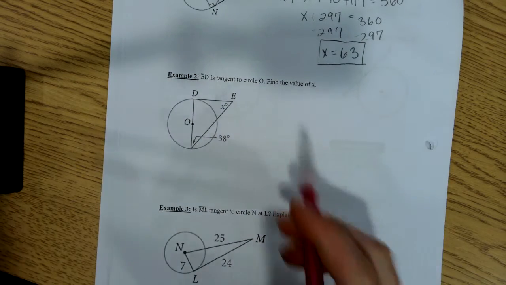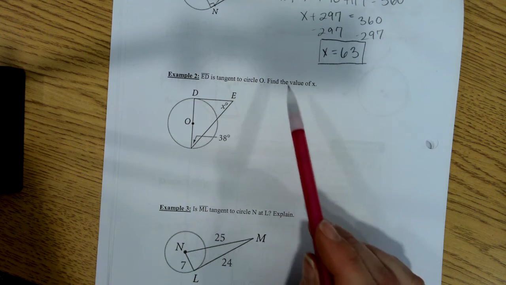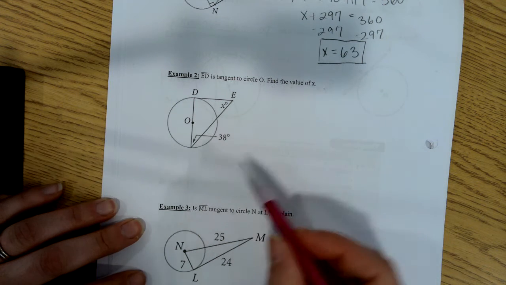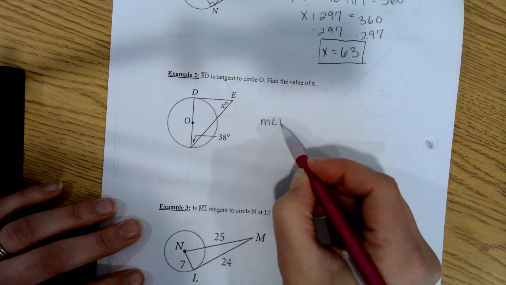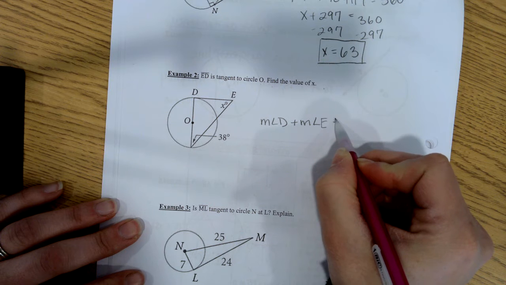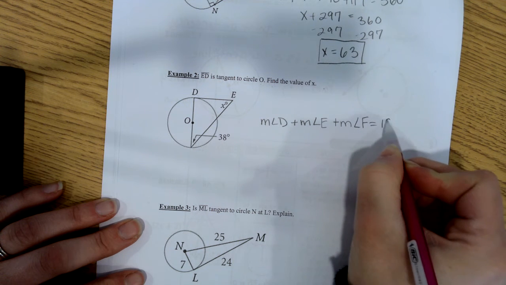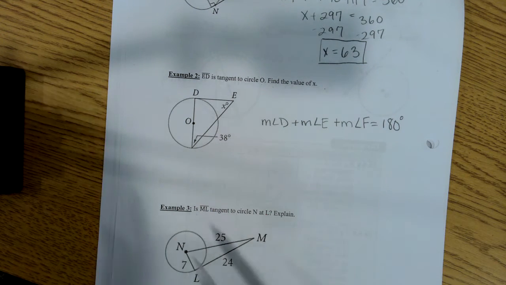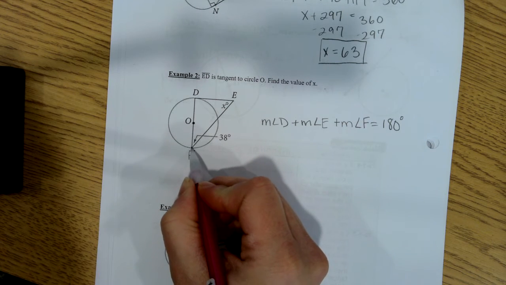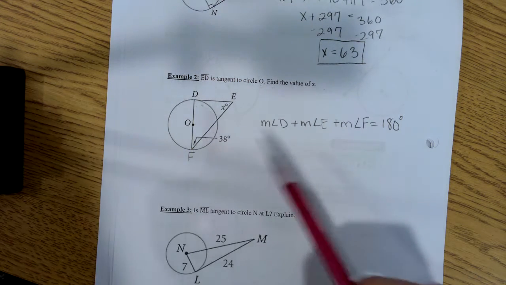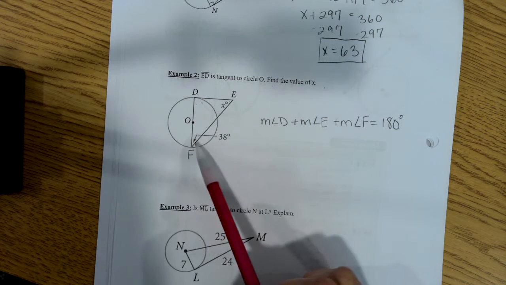Example 2, it says ED is tangent to circle O. Find the value of X. So here we're going to say that the measure of angle D plus the measure of angle E plus the measure of angle F equals 180 degrees. So we have this right here is F. It's not labeled on the packet, so you can put it here. So, you know, all the angles inside a triangle add to 180 degrees. So you have the measure of angle D plus the measure of angle E plus the measure of angle F equals 180.